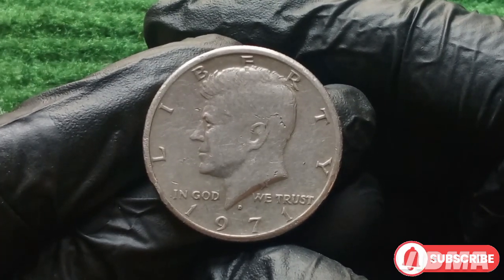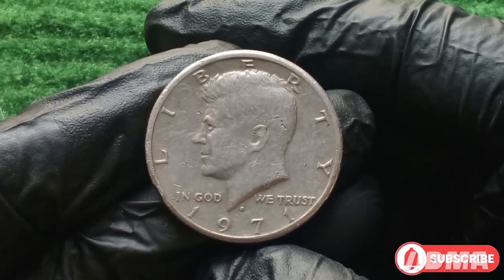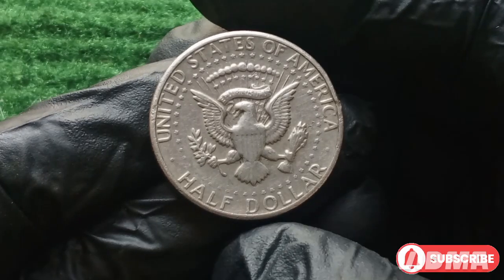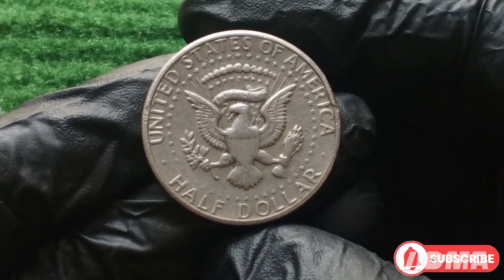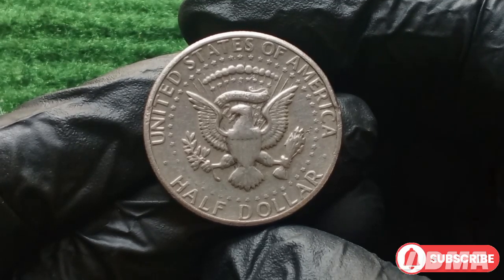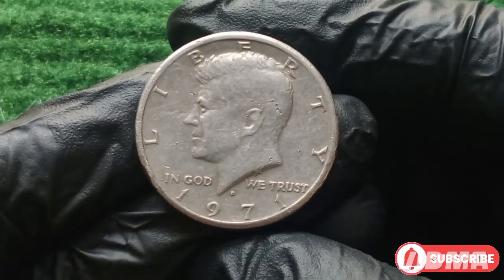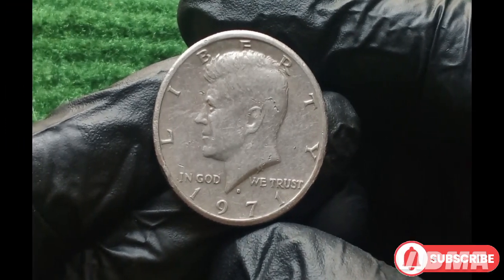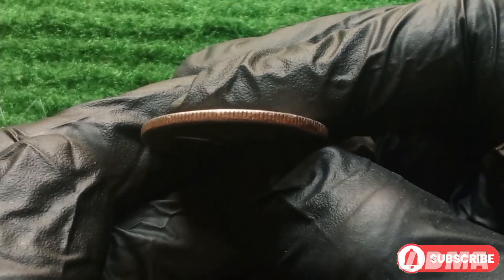Have you ever held a piece of American history right in your palm, something so ordinary yet so iconic that it tells a story stretching from tragedy to triumph? Today, we unravel the story of the 1971 D Kennedy half-dollar coin, minted not in gold or silver, but in legacy. Its value isn't just in dollars, but in drama, patriotism, and the passion of a grieving nation.